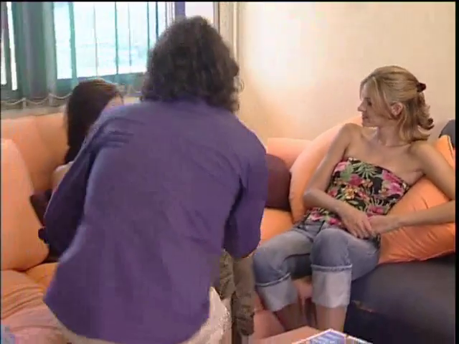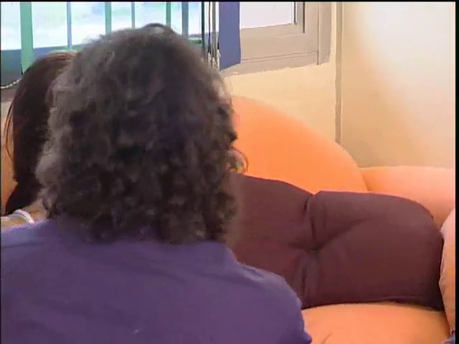And similarly, a profile shot from the camera position there.